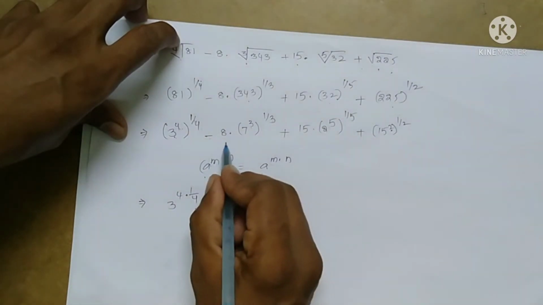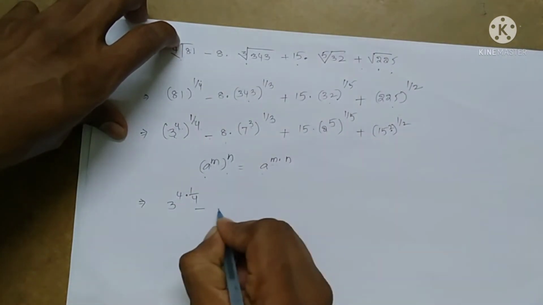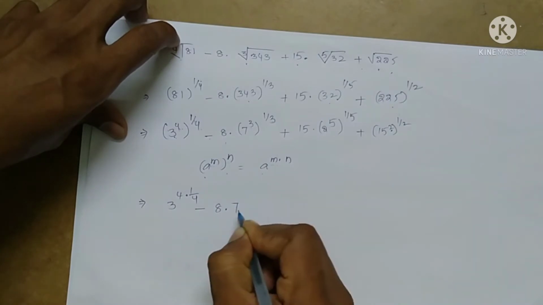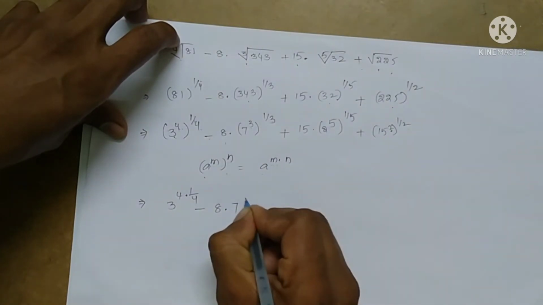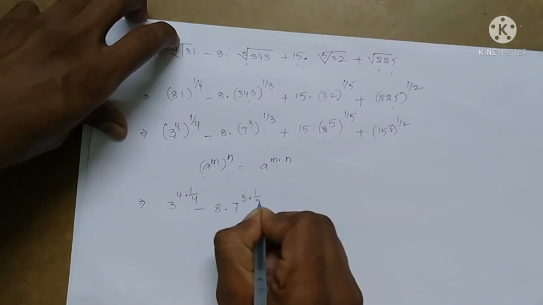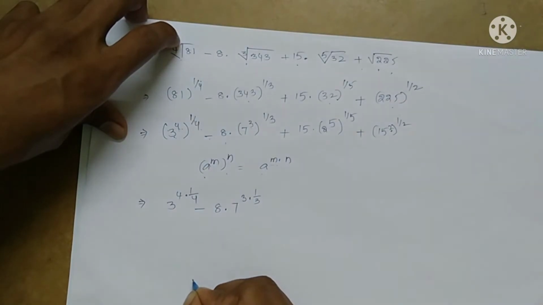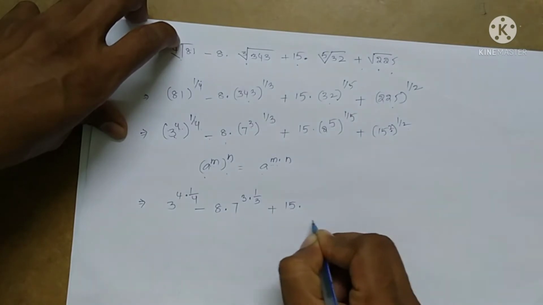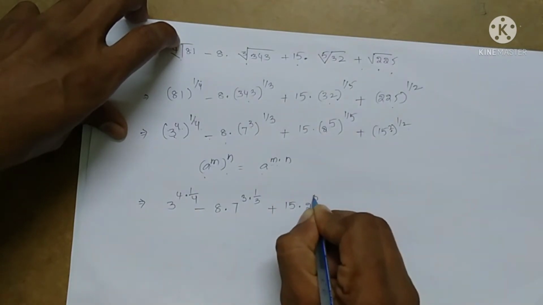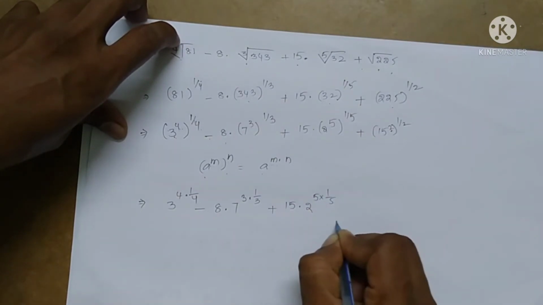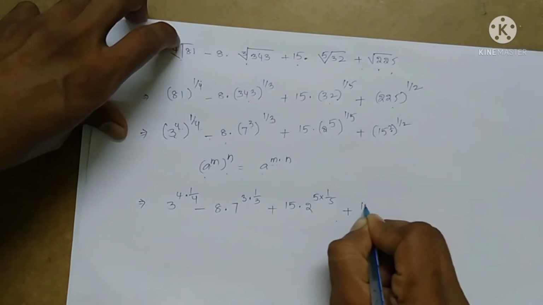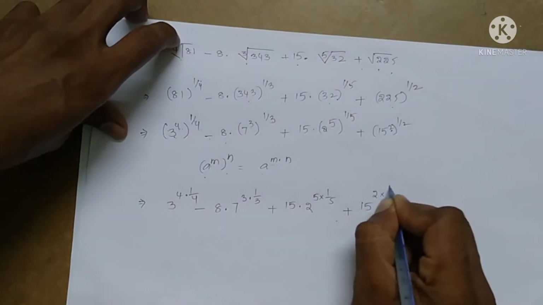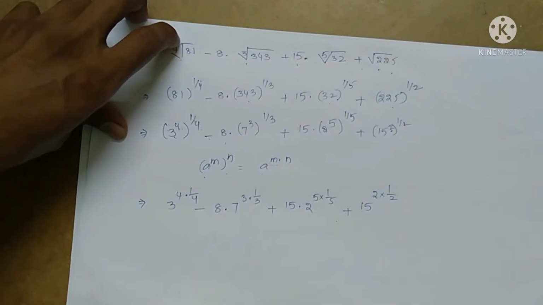Here also we have to apply the first rule. So 8 into 7 to the power of 3 into 1 by 3. Next plus 15 into 2 to the power of 5 into 1 by 5 plus 15 to the power of 2 into 1 by 2.